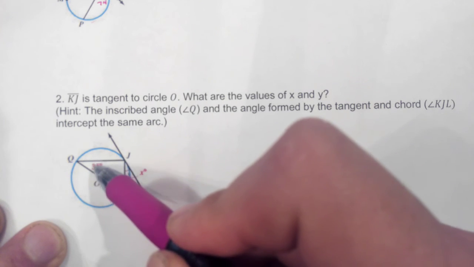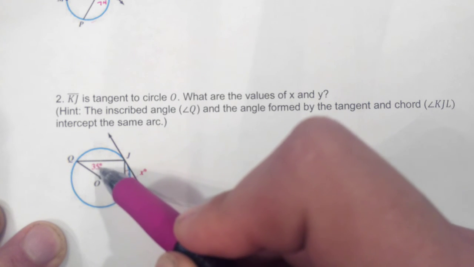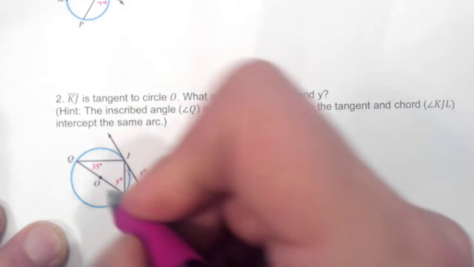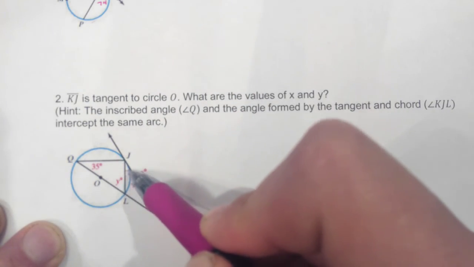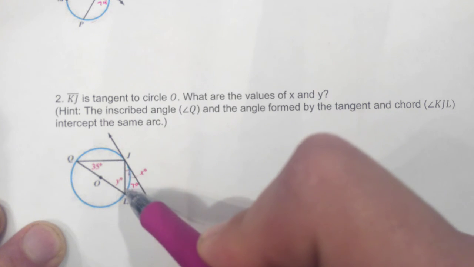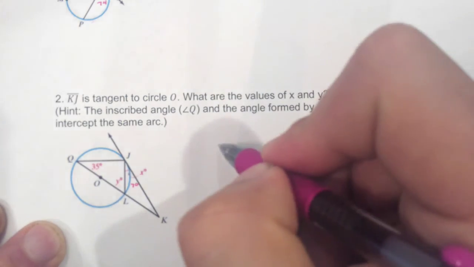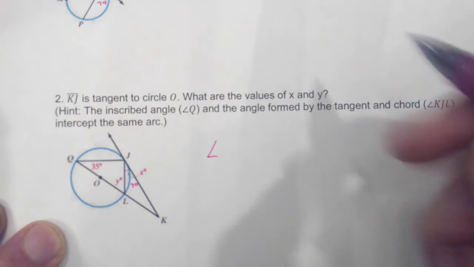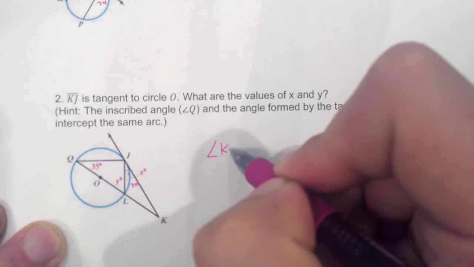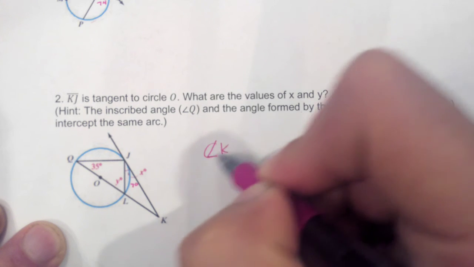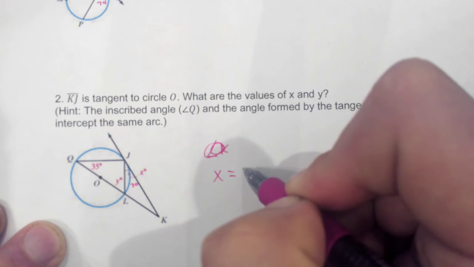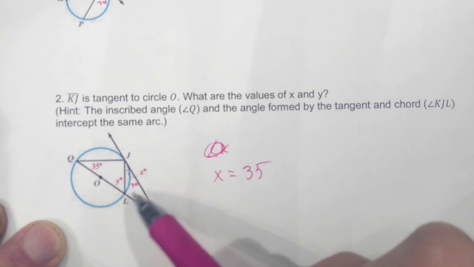Since this angle is 35, the arc that it intercepts would have to be double that. It would be 70. Now this one, that's tricky. So this angle intercepts the same arc. See that? That means that angle has to also be 35. So angle KJL, which by the way is X, so that's what we're trying to find, X also would be 35.